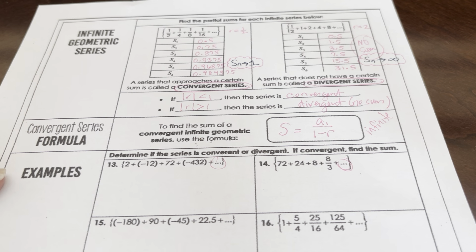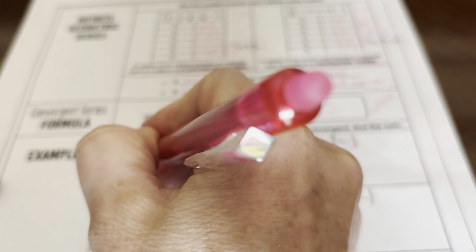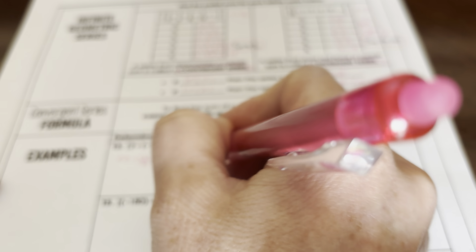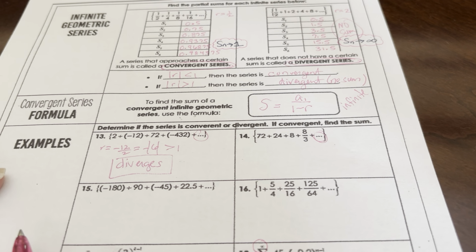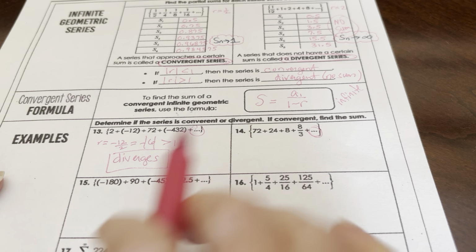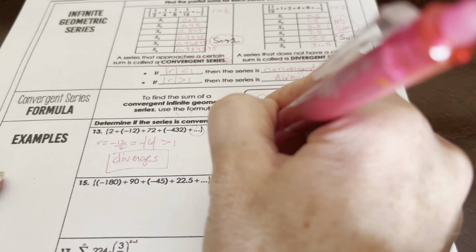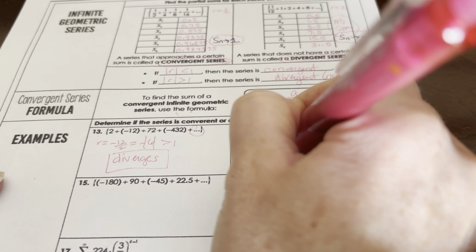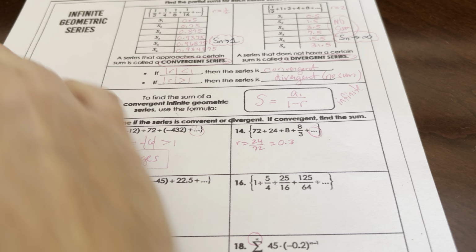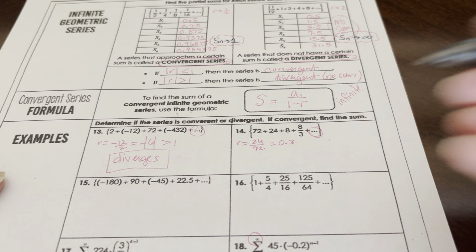If we look at this first one here, R is negative 12 divided by 2, which is negative 6. Looking at the absolute value, it is greater than 1, so this is going to diverge. If we were trying to find a sum, we would say that there's no sum. Try the next one. You're going to get R equals 24 over 72, which is 1/3. So this one is going to converge, so we will find the sum on this one.